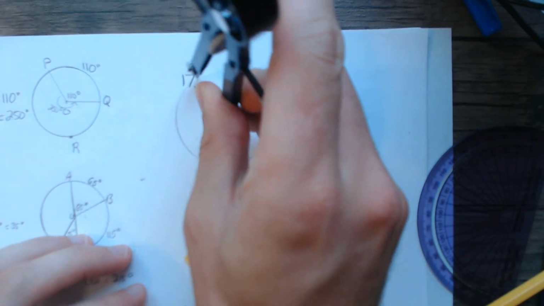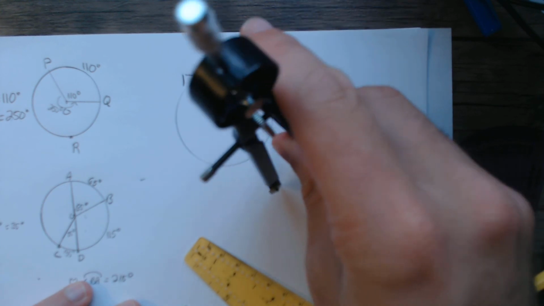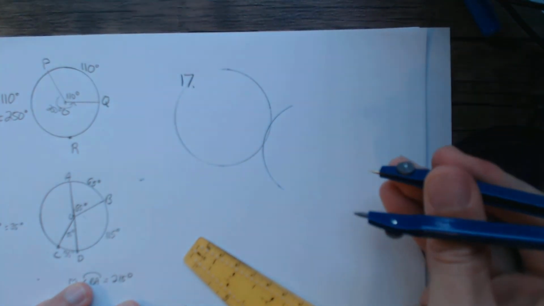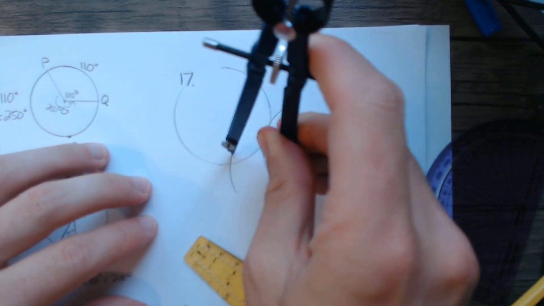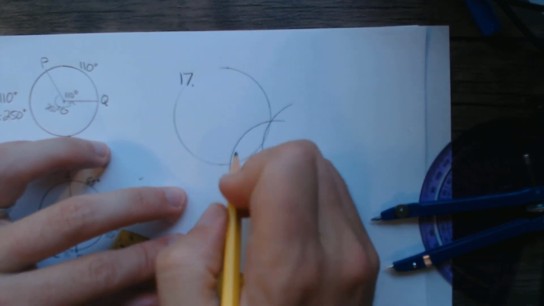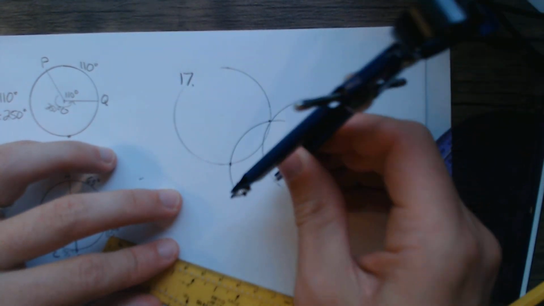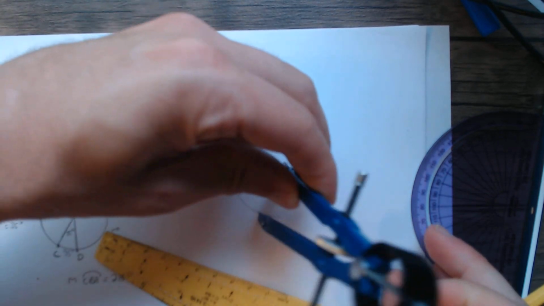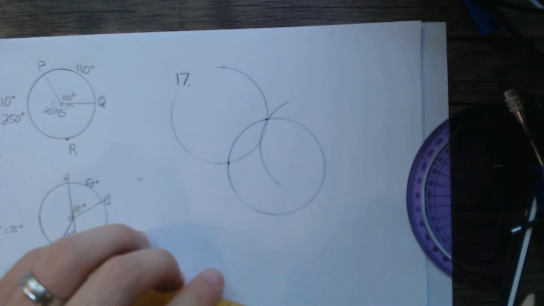They have the same radius, so I'll go ahead and do that here. And just set it somewhere else. It intersects at 2 points. I think we'll actually redo that so I can get a better point a little bit further away. There we go. So those are the 2 points where they intersect. I'll go ahead and finish the circle here. There we go.